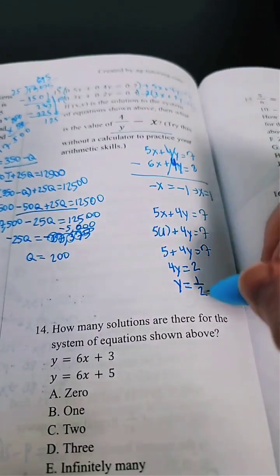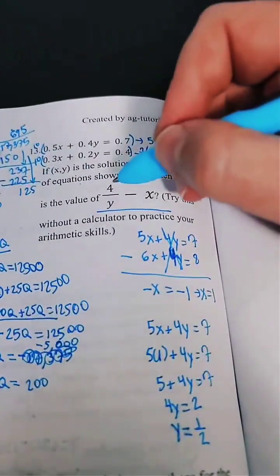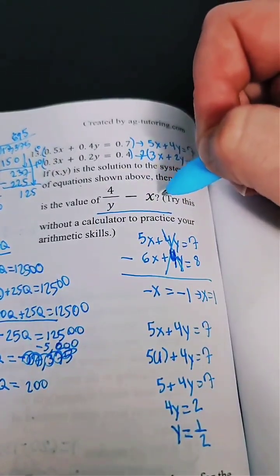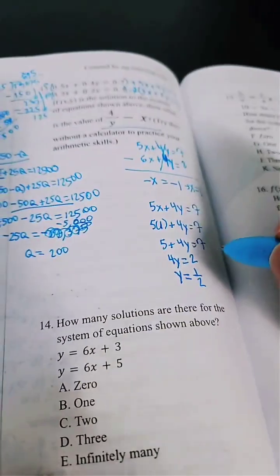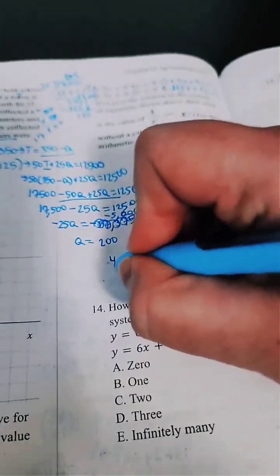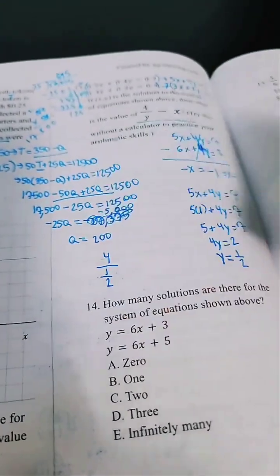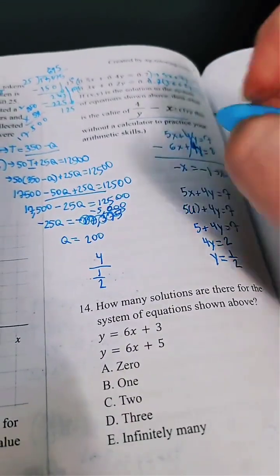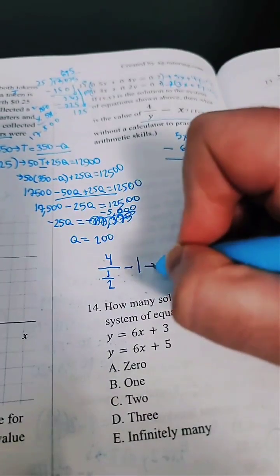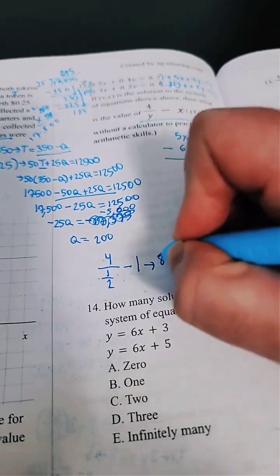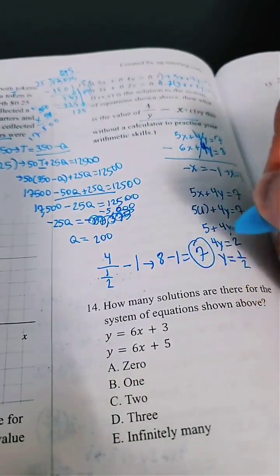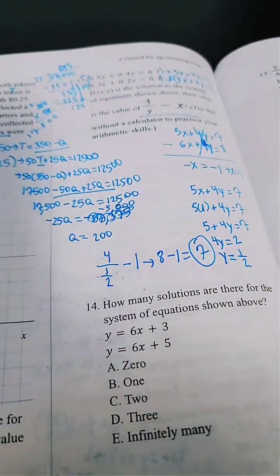So I know x is 1. I know y is 1/2. So now I'm going to plug it into here to find out what 4 over y minus x is. So 4 divided by y, so 4 over 1/2, because that's what y is, minus what x is, which is minus 1. Well, 4 divided by 1/2, that's just 8. So then that would be 8 minus 1, which equals 7. So the answer should be 7 for this one.